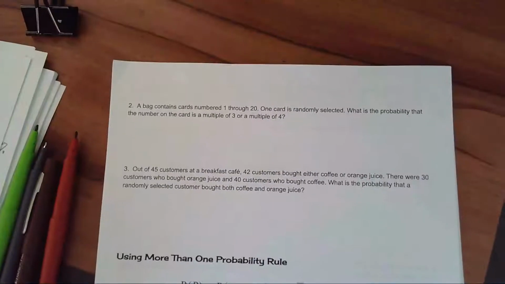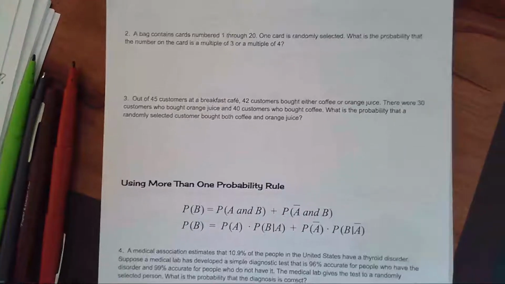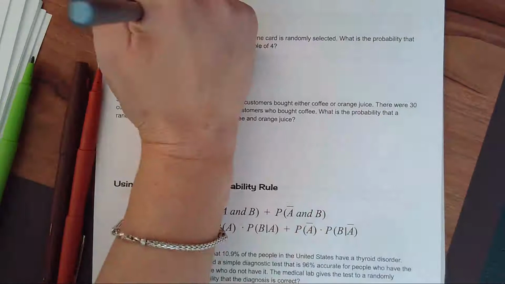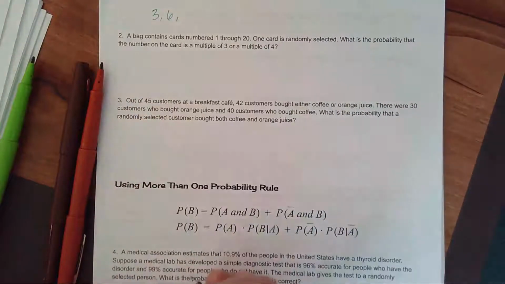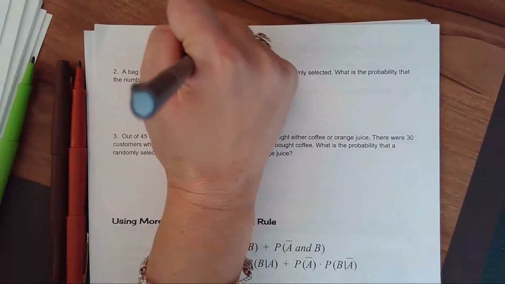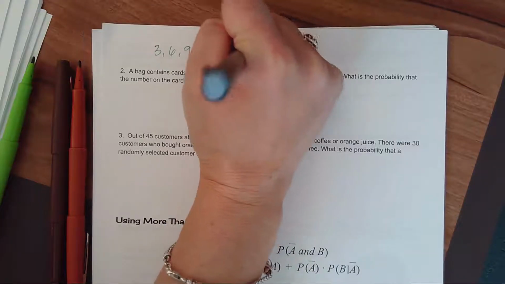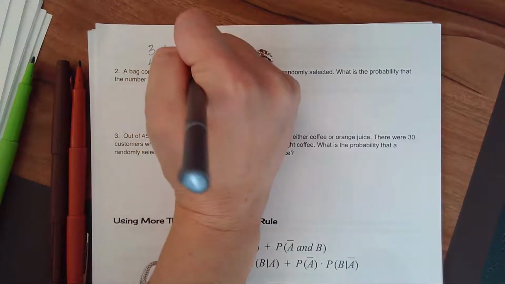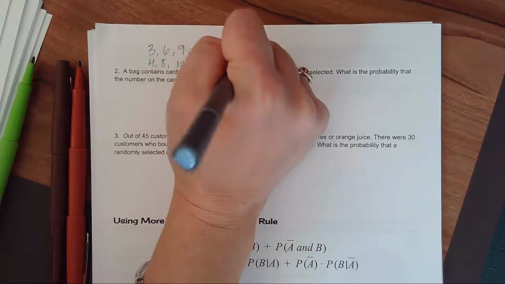So number 2. A bag contains cards numbered 1 through 20. One card is randomly selected. What is the probability that the number on the card is a multiple of 3 or a multiple of 4? So if you think about what multiples are, multiples of 3 are 3, 6, 9, 12, 15, 18, and so forth. And multiples of 4 are 4, 8, 12, 16, 20, 24, and so forth.